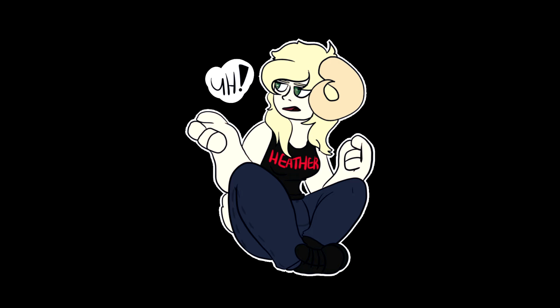So to start off, we look at the design. It's very basic. It's a little blonde person with ram horns and a tail. Jeans, tank top, and sneakers. I mean, there's not much to her, but she's very cute. I like her design. I do think that she could have something more. I feel like she's missing something. She's too basic, it feels.